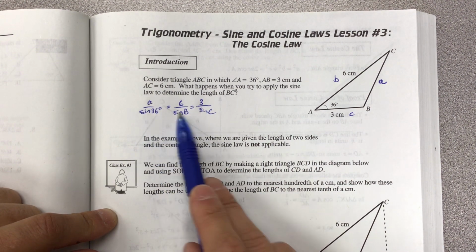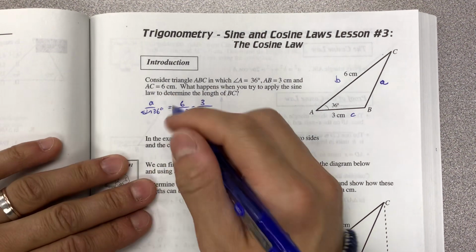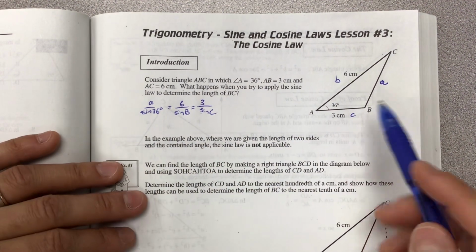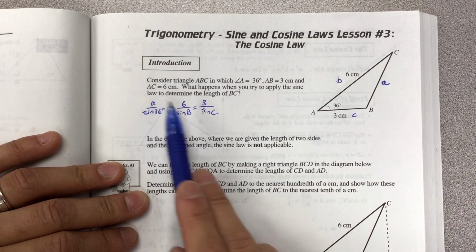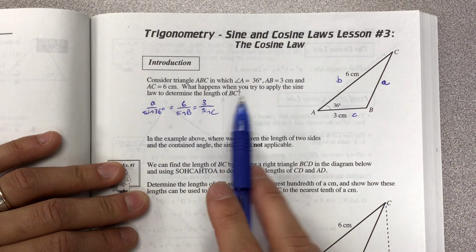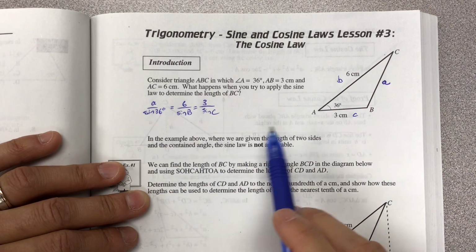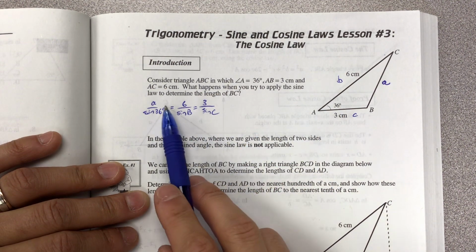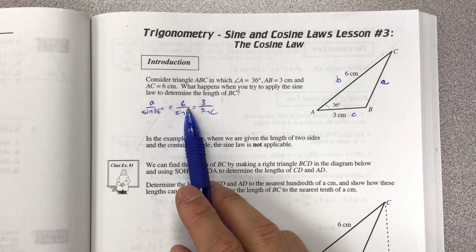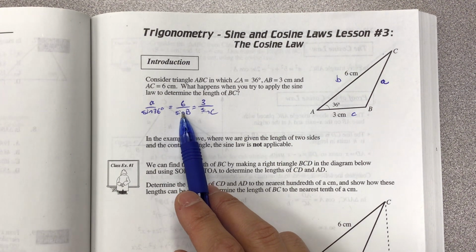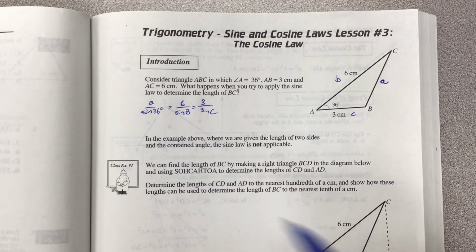I'm missing 1 on each of them, which means that I cannot make a link between a side length and an angle for anything. So in this case, when we don't have 3 out of 4 pieces of information, we can't use the sine law. So this is where we've got to use the cosine law.